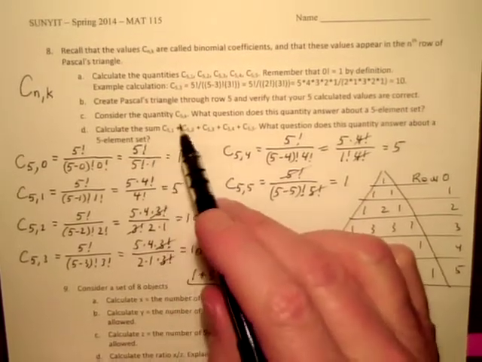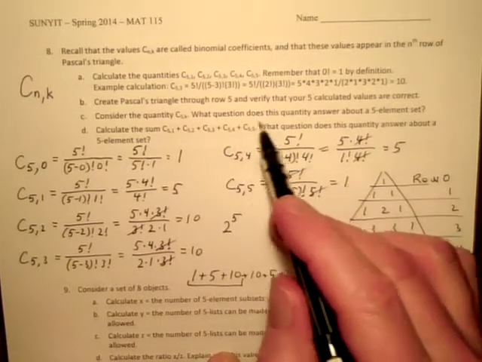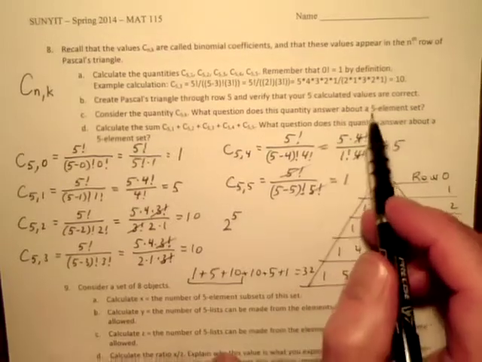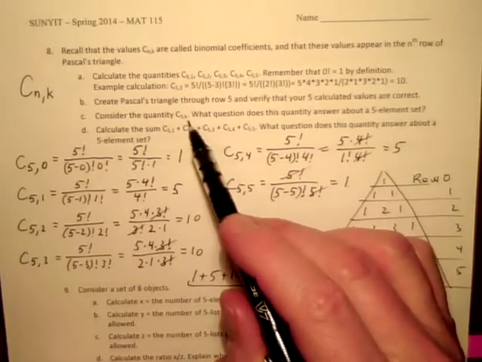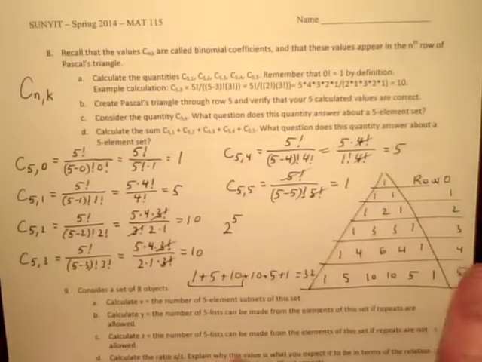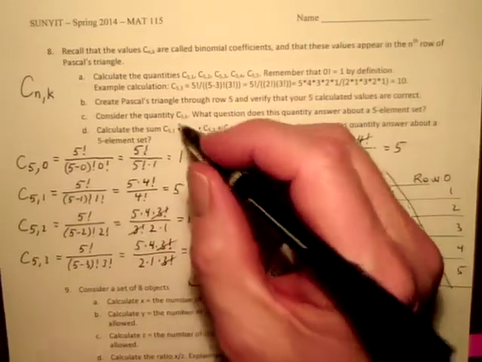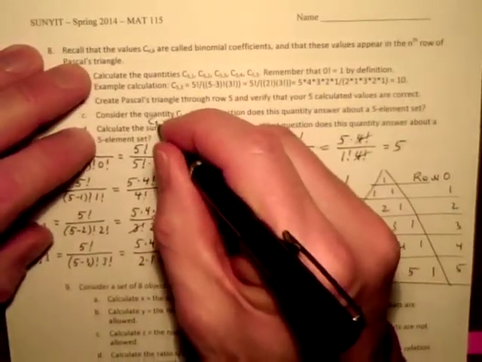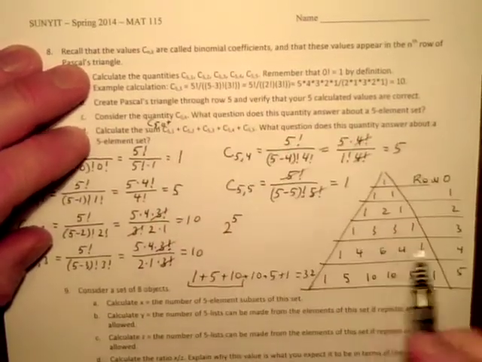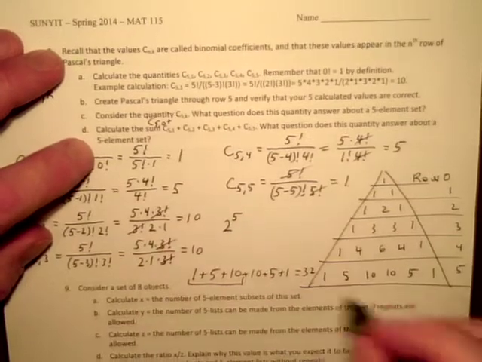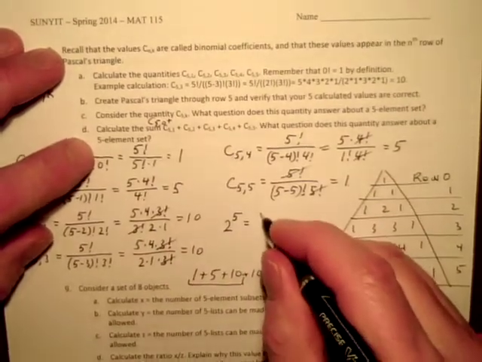And consider the quantity C(5,k). What question does this quantity answer about a 5-element set? That is the number of k-element subsets from the 5-element set. And finally, when we calculate the sum, and this is a typo, it should have C(5,0) in the sum. What question does this quantity answer about a 5-element set? That's the total number of subsets.